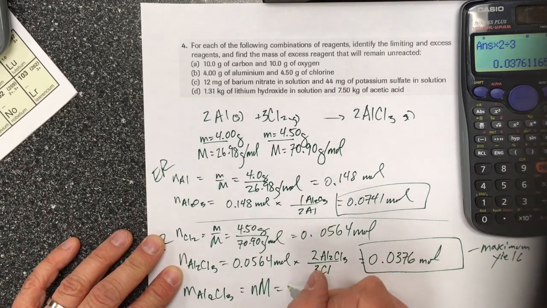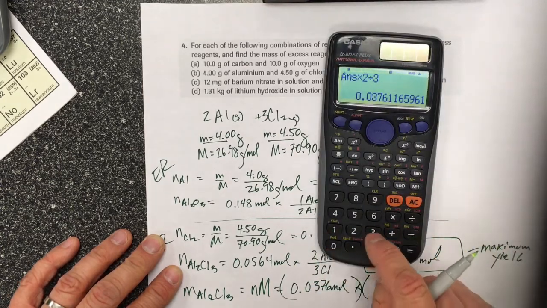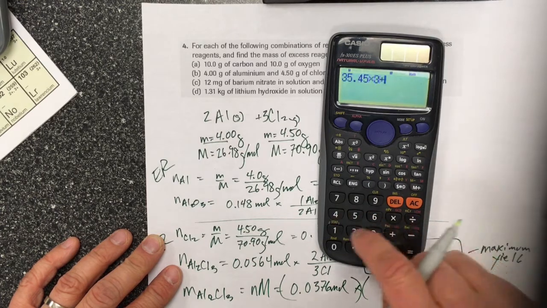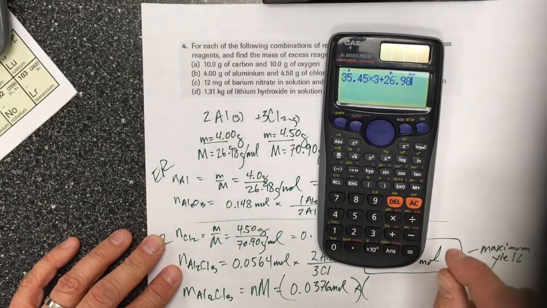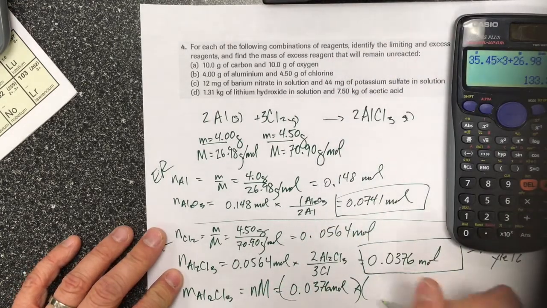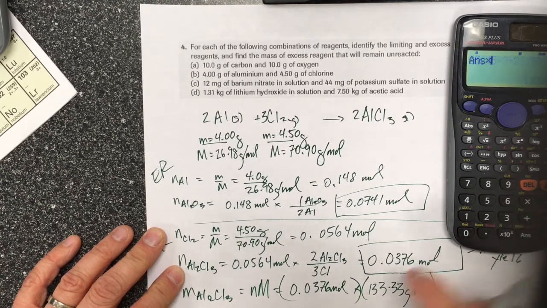This is my maximum n, so 0.0376 mole, times my molar mass of aluminum chloride, which is going to be 35.45 times 3 plus 26.98, I think. Yeah. Gives me 133.33 gram per mole. And I'll multiply that by this.